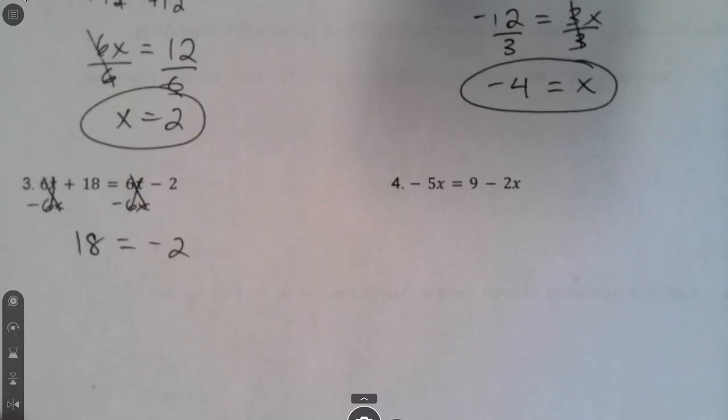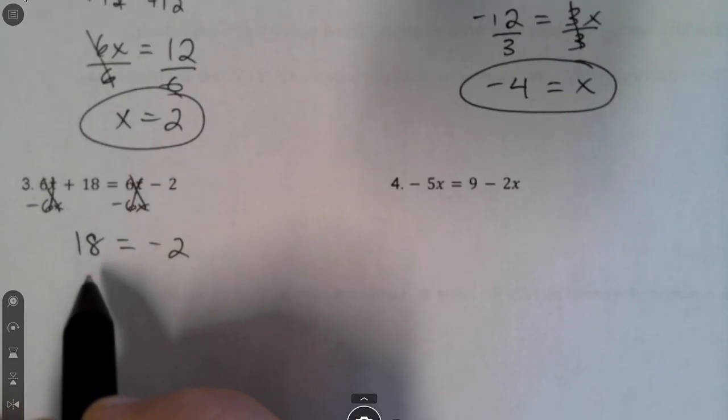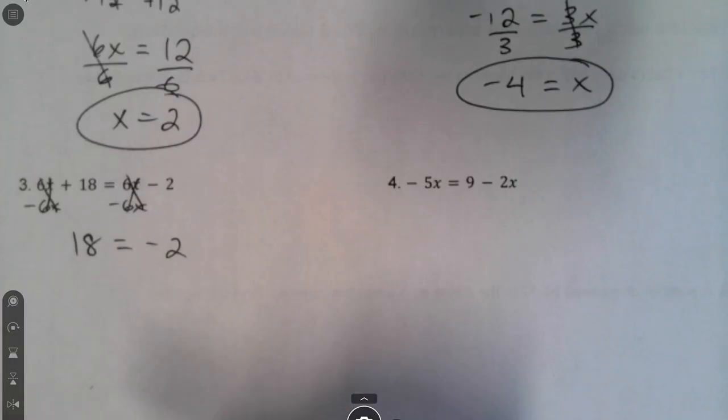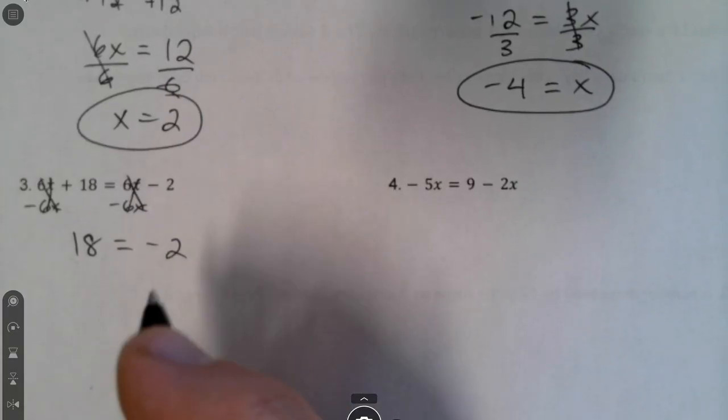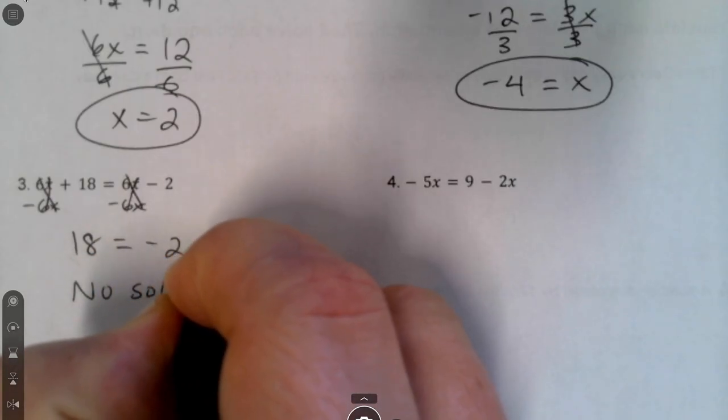Now, these are special cases. When the variables disappear, what you have to do is look and see, does what is left make sense? Or is it true? Does 18 equal negative 2? No, of course not. So that means there is no solution to this.